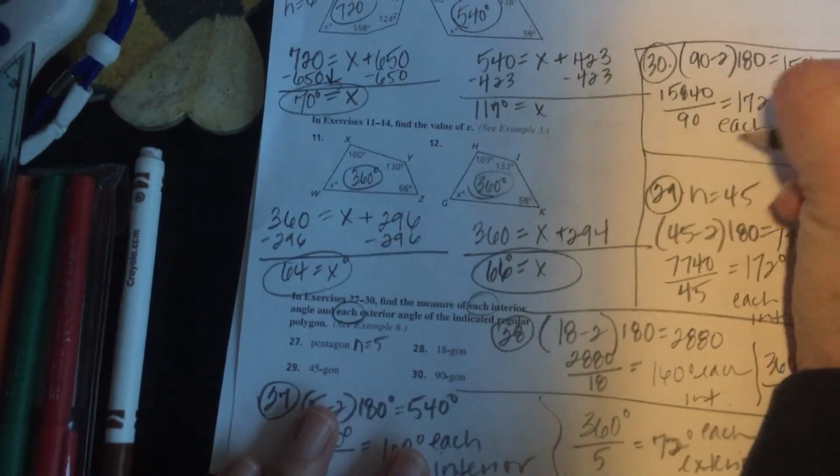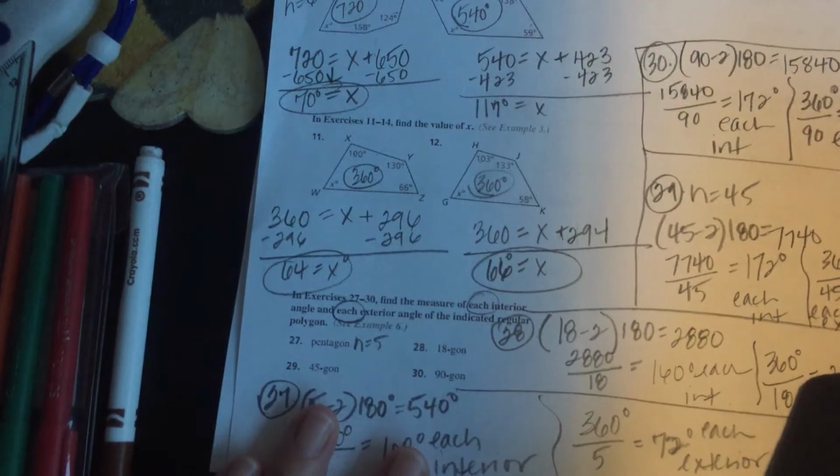Each interior in this one, 172. Each exterior in this one was 4.